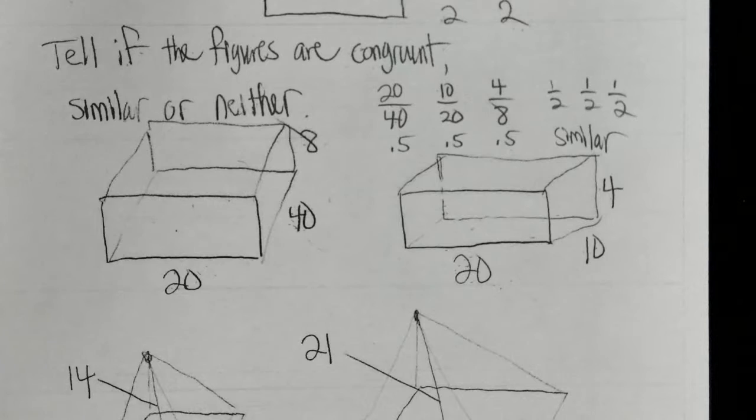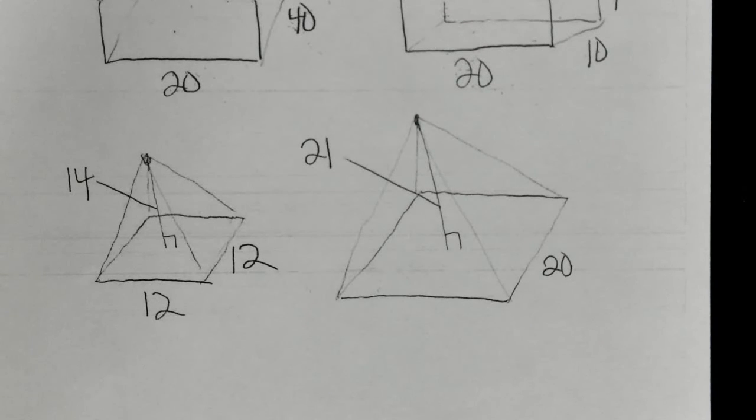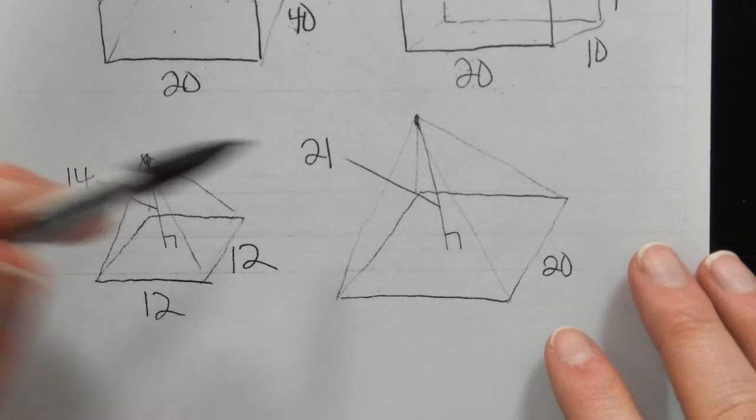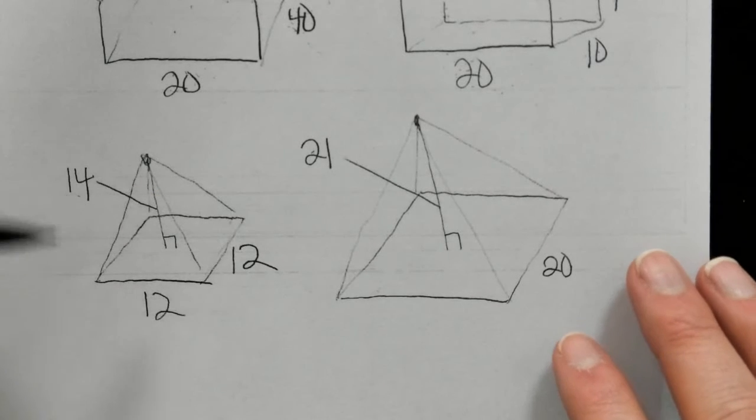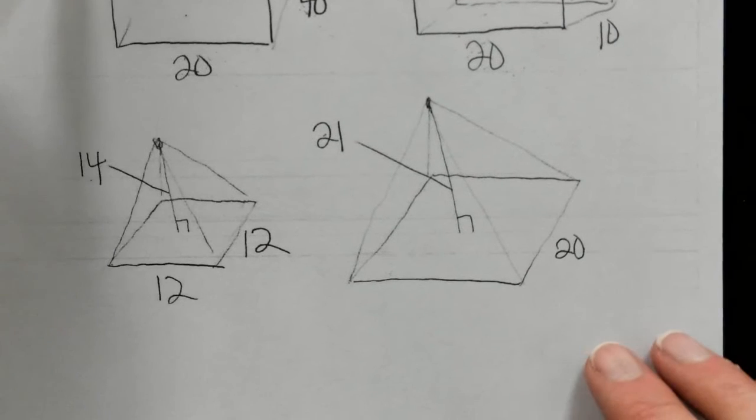All right. Let's try the next one. So we've got two pyramids here. Remember, you want to try to check for congruent first. The height here is 21, the height here is 14, so they're definitely not congruent. Okay, so let's check if they are similar.